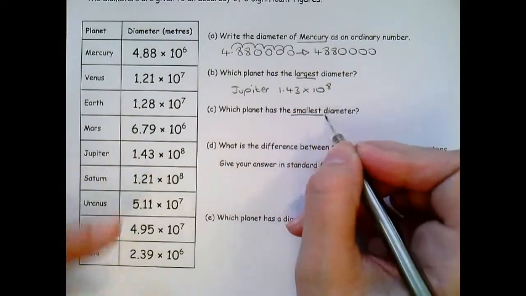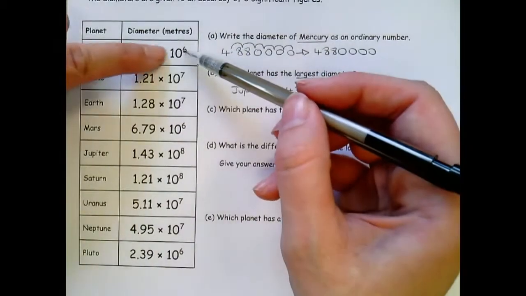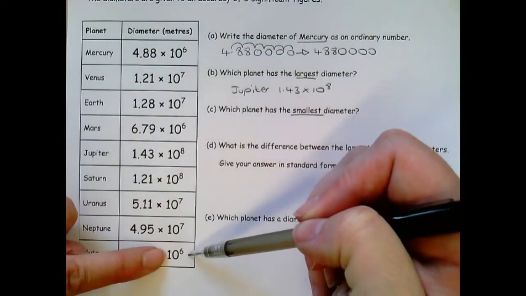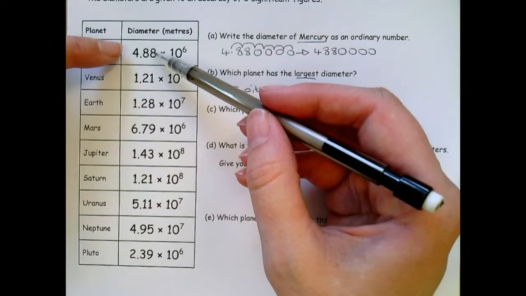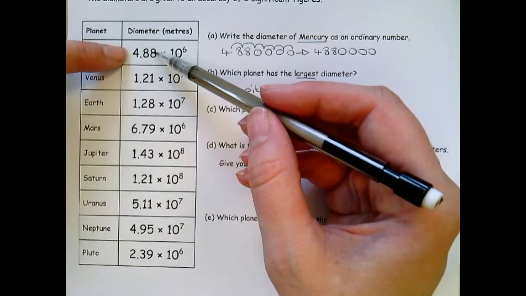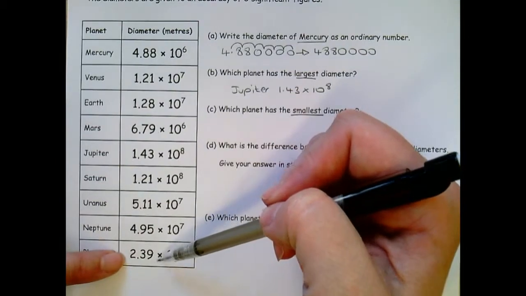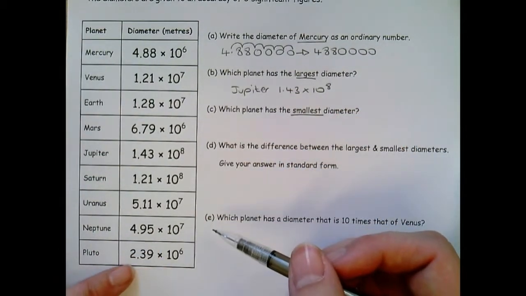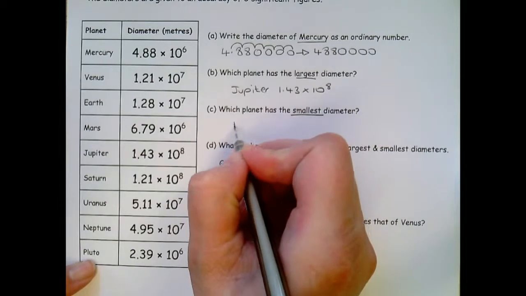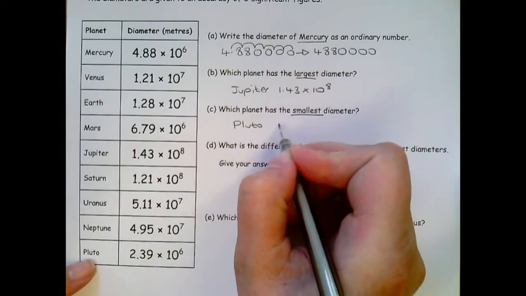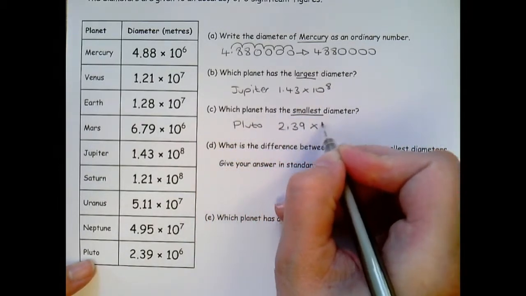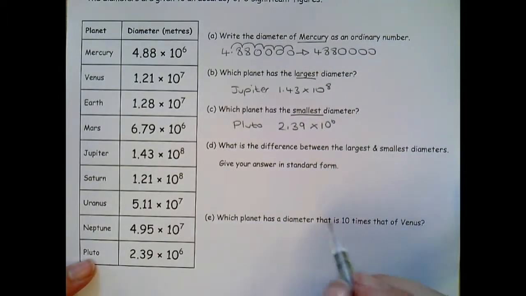Which planet has the smallest diameter? So look for the smallest power. There's a power of 6, 6, and 6. And then the number at the front, since they've all got a power of 6, there's 4.88, 6.79, and 2.39. So the smallest one there would be the one with the smallest number at the front. So that would be Pluto. So Pluto with 2.39 times 10 to the power of 6.